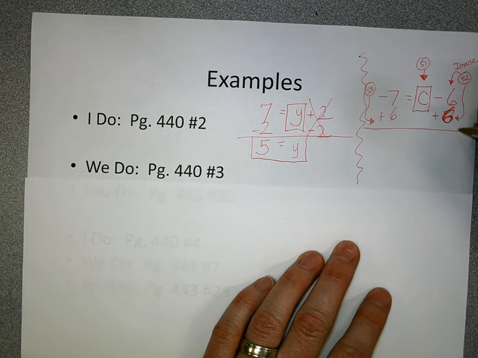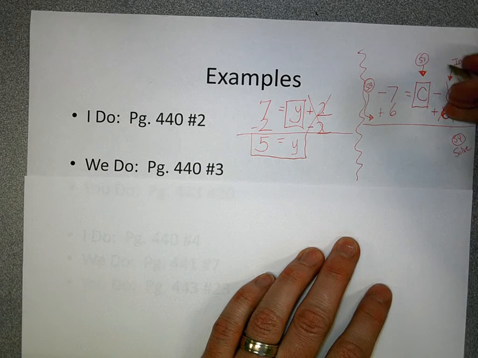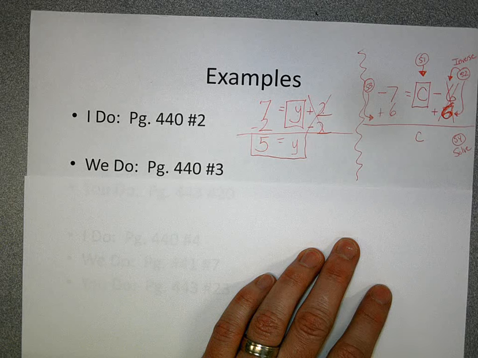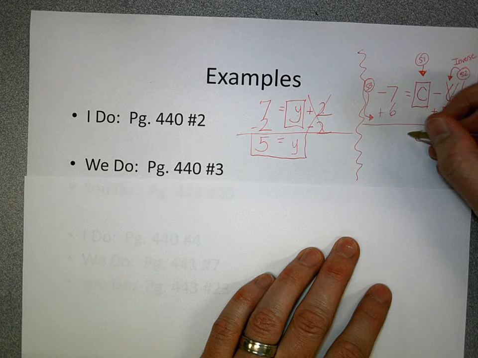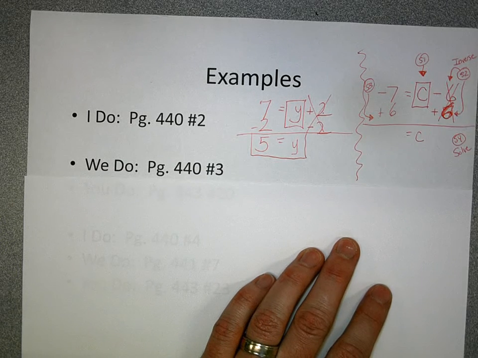Okay, because it's a one-step equation, all we have to do now is solve. We have to just finish our problem. When we do that, that allows us to just cross out where we did the inverse. We bring our C down. You don't need the box on there. Our equal sign. And then, of course, here's our problem.